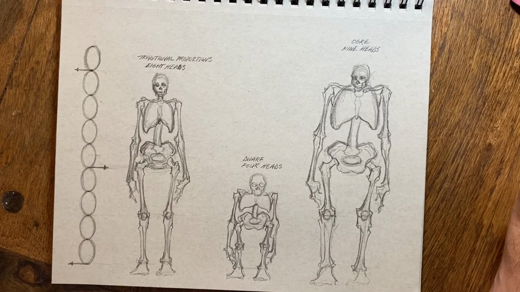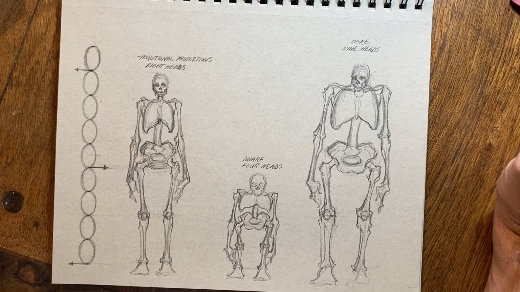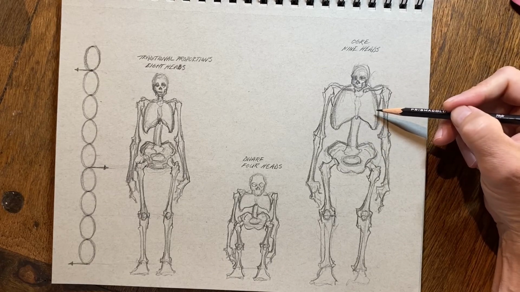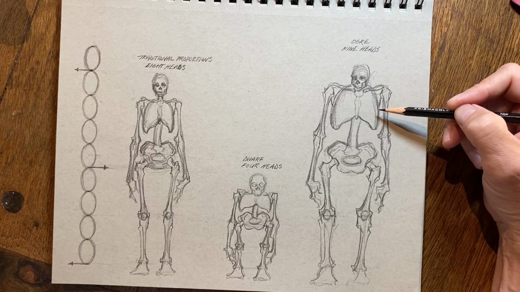If you're going to do other figures, a barbarian is about the same set of rules as the ogre.